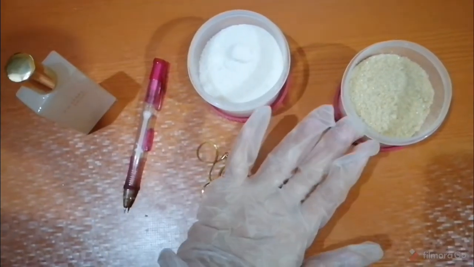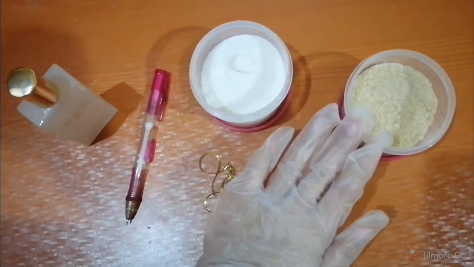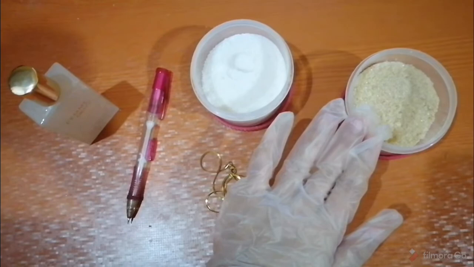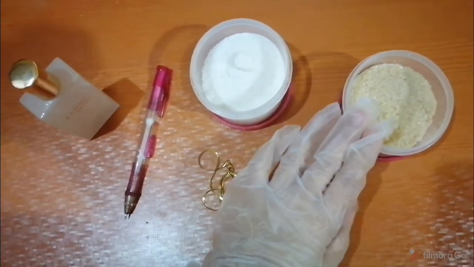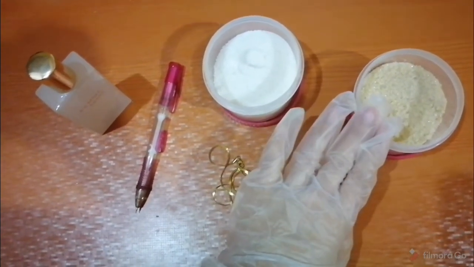And lastly, the sugar or sucrose is a compound because it is composed of carbon, hydrogen, and oxygen elements, and it has the formula of C12H22O11. So in the next procedure, we're going to differentiate the homogeneous and the heterogeneous mixture.